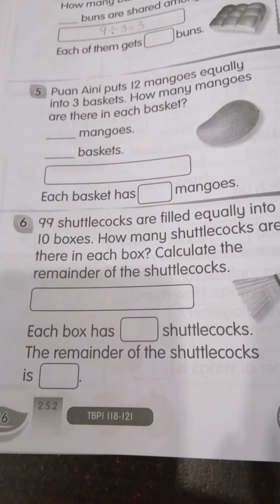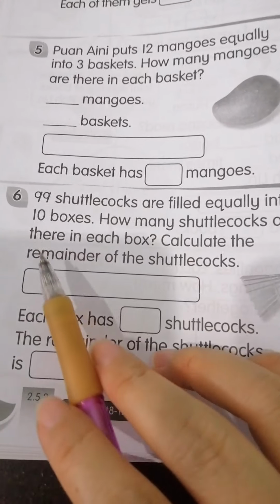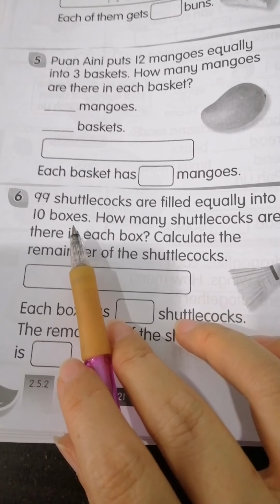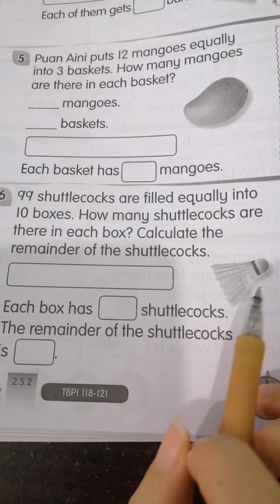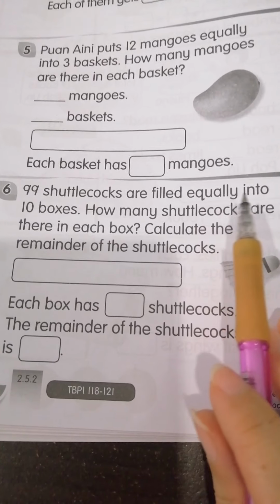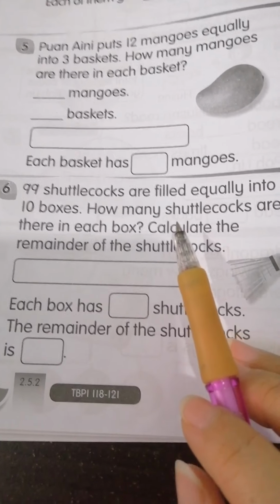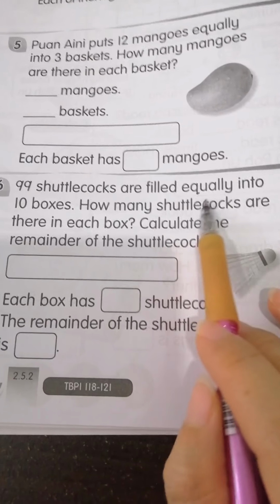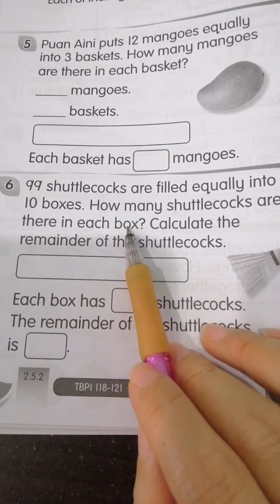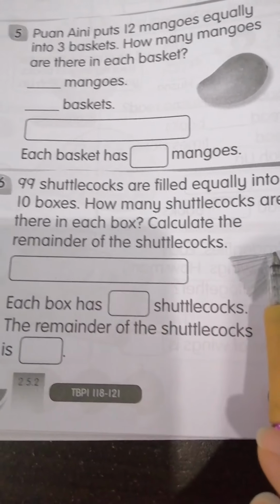99 shuttlecocks are filled equally into 10 boxes. So this is shuttlecocks. Untuk main badminton punya shuttlecocks filled equally into 10 boxes. Filled equally, so we need to divide. When you see the word equally, you know it's division. How many shuttlecocks are there in each box? Dalam setiap satu kotak ada berapa shuttlecocks?